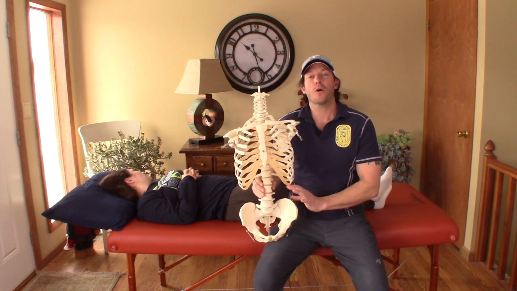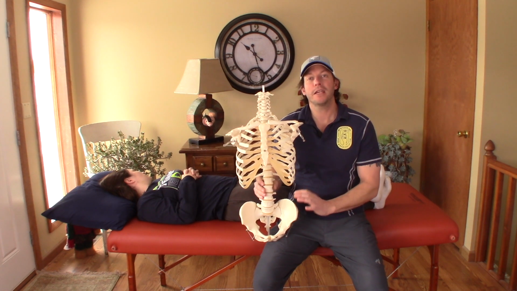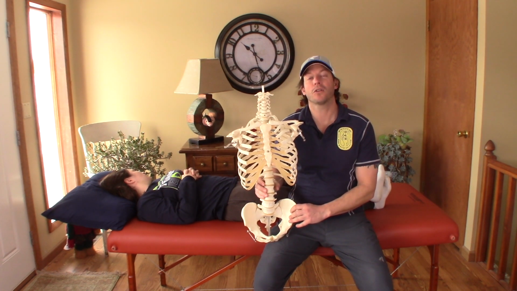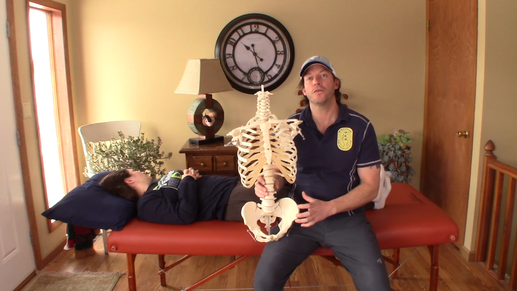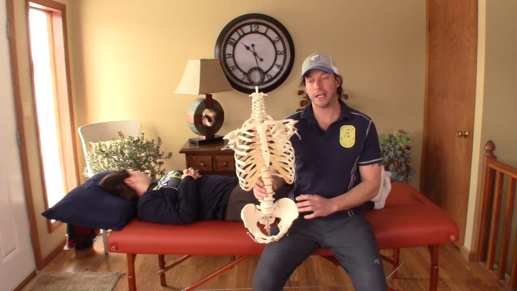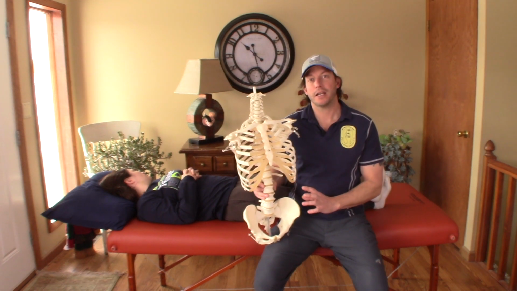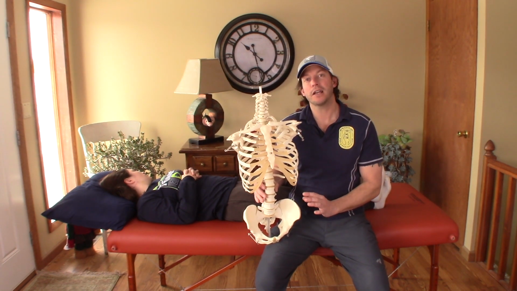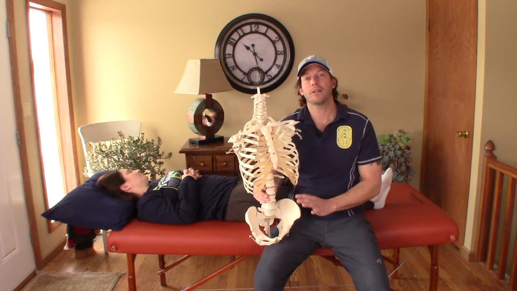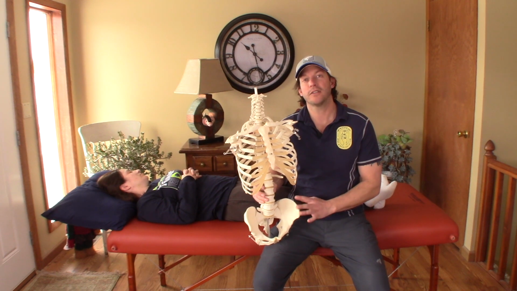I want to go over today one of probably the single most important manipulations that you can learn to improve pelvic alignment. One of the most common diagnoses that people get in physical therapy is a leg length difference, right? And the vast majority of the time, there's no significant leg length difference, right?